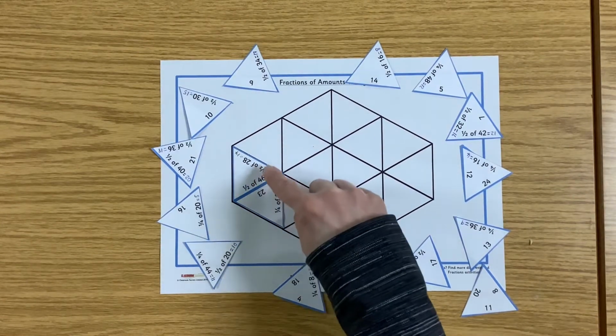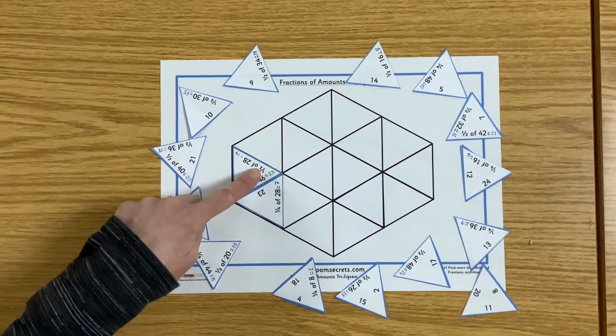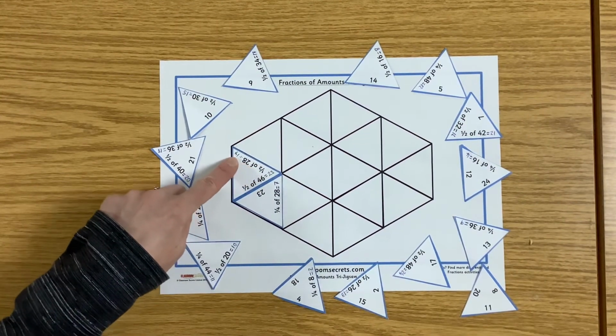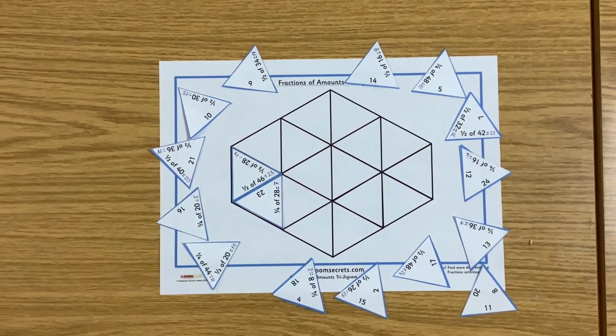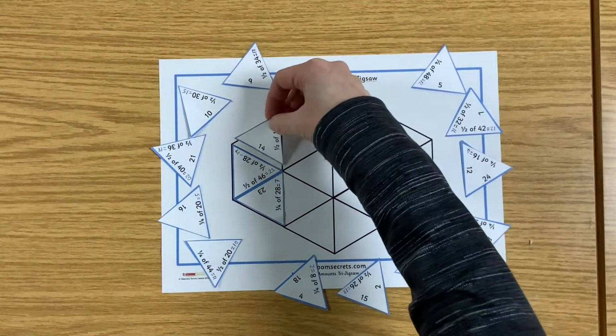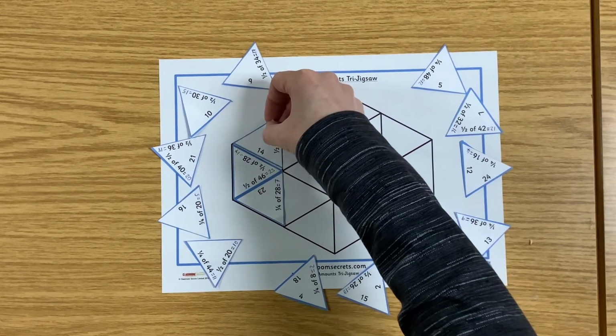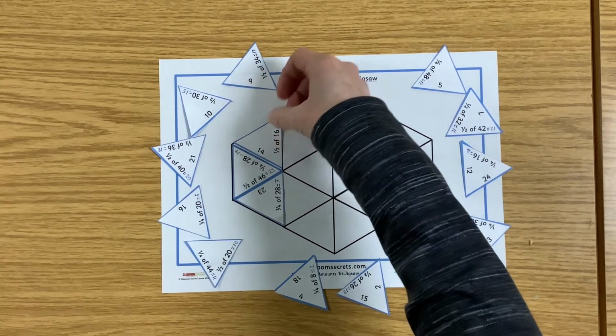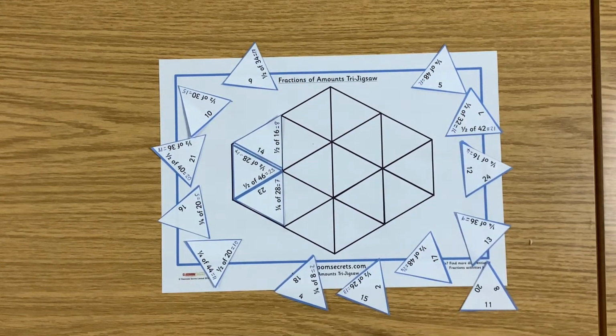Wonder which triangle I'm going to stick here. Now we're reading upside down. So 1/2 of 28. I've worked out the answer is 14. Can you find the 14 anywhere? Can you see where there's a 14? Yep, spotted it. There's the 14. So I'm going to place that triangle there. So that triangle will end up being stuck down there.